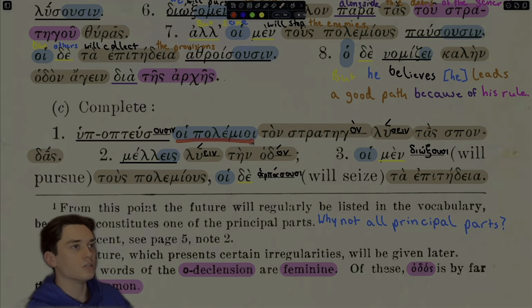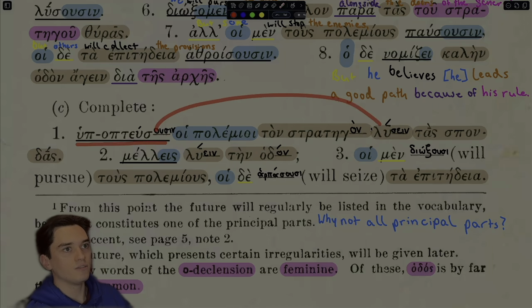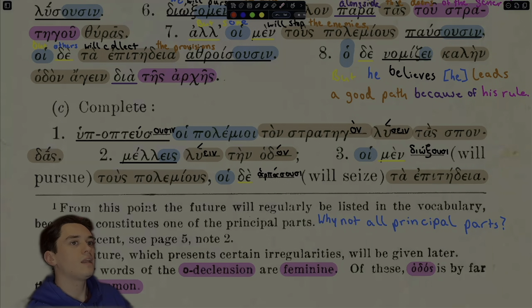Hoi polemioi is plural, therefore you need a third plural subject. Strategon must be accusative because of this tan here. Since hupaptusen is a head verb, expect an infinitive. Lusen. Lusen has to have that sigma because it's future, just like this verb here, the main verb of the main clause. The enemies suspect that the general will dismantle the treaty.